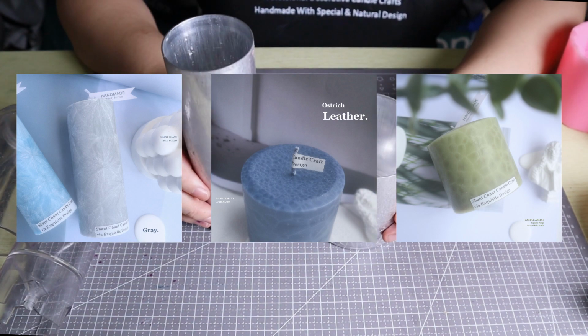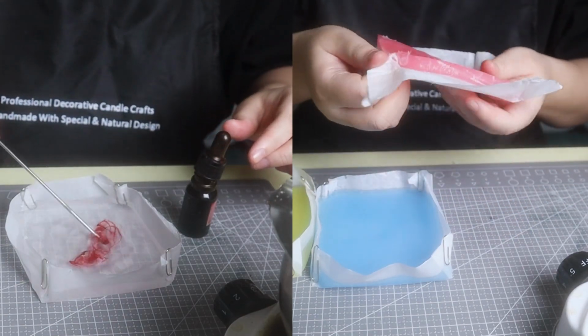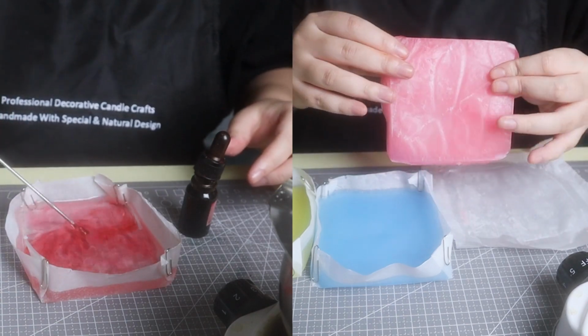The acrylic, silicone, and aluminum molds mentioned above are all reusable molds. We can also pour wax into paper cups or baking paper, then tear off the paper to demold a candle.